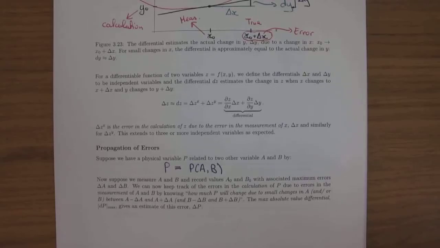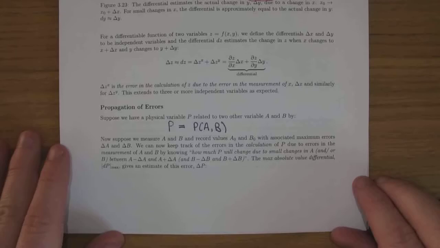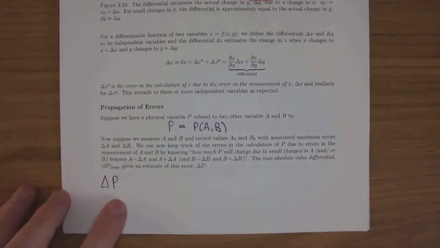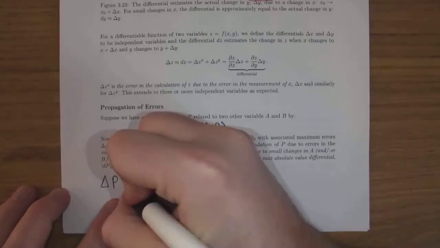So what we're going to do is, we have measured A and B, A0 and B0. We bang them into the formula. We get a calculation of P. Now the question is, what about the errors in the measurement of A and B? How will they give uncertainty in this calculation? Basically how we do this, and I'll just write down this formula, is we say the error in the calculation of P is going to be estimated by a differential.